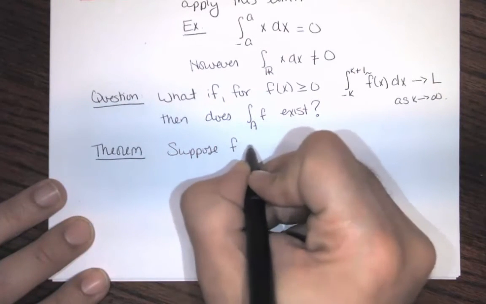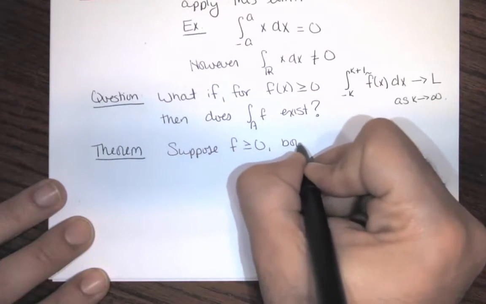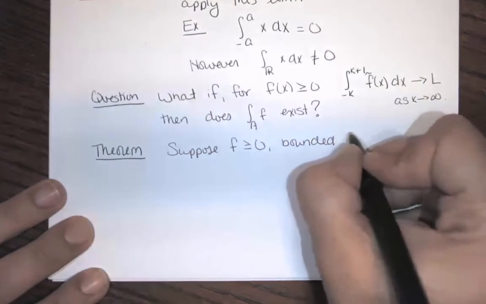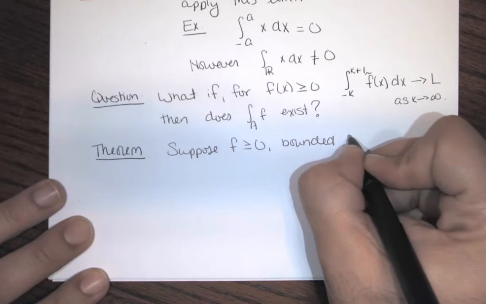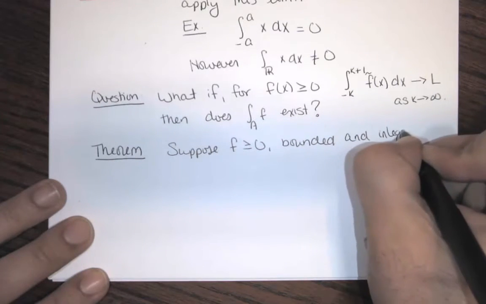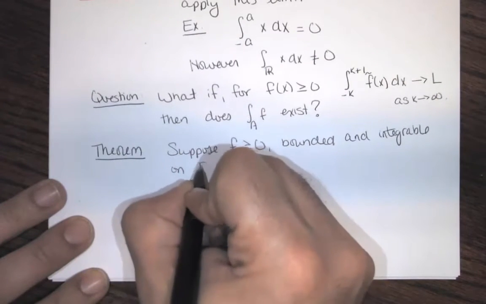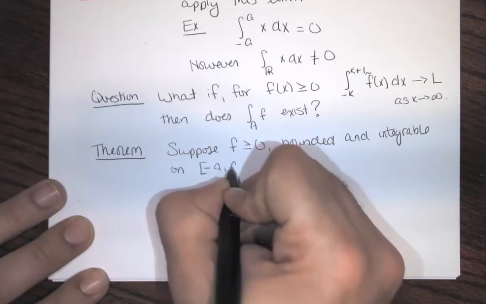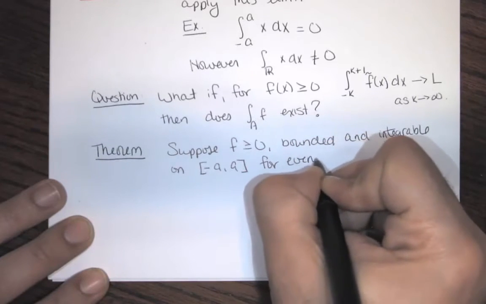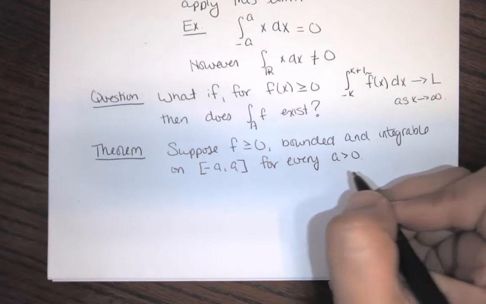Suppose that f is non-negative and bounded, and integrable on the closed domain negative a to a for every positive a.